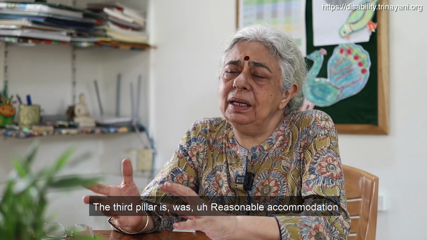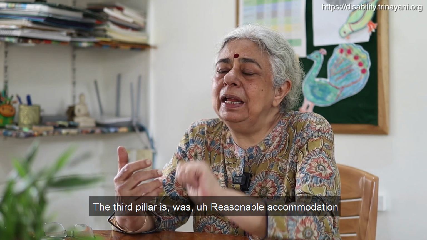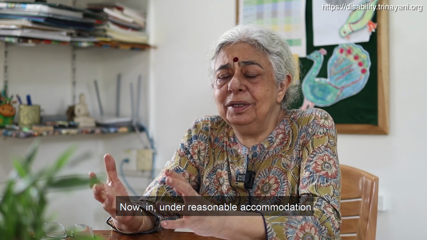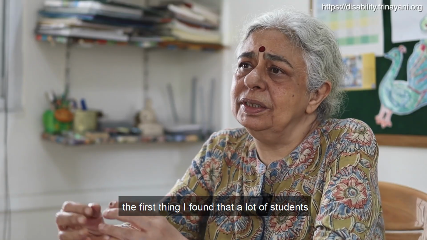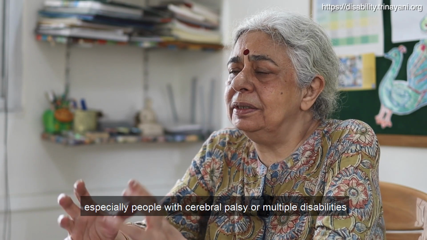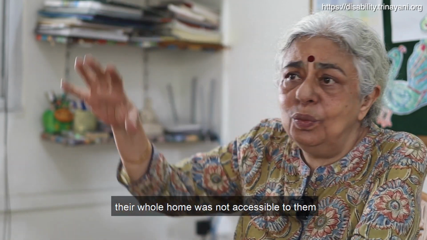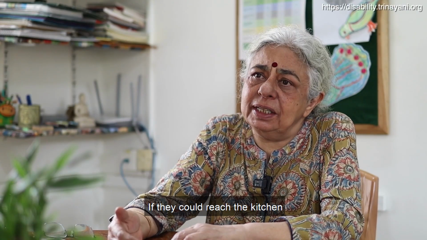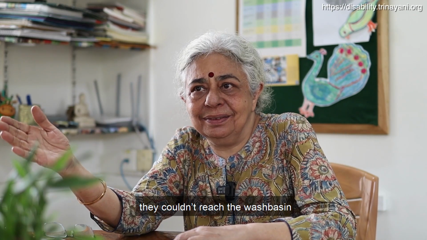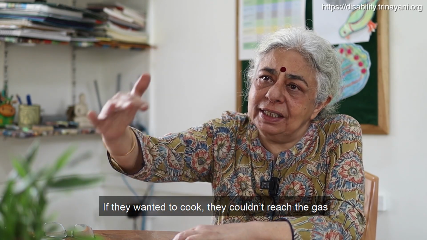The third pillar was reasonable accommodation. Now, under reasonable accommodation, the first thing I found is that a lot of students, especially people with cerebral palsy or multiple disabilities who were on wheelchairs, even in their own homes, their whole home was not accessible to them. They couldn't reach the kitchen. If they could reach the kitchen, they couldn't reach the wash basin. If they wanted to cook, they couldn't reach the gas.